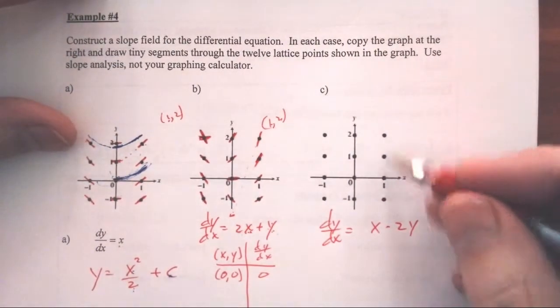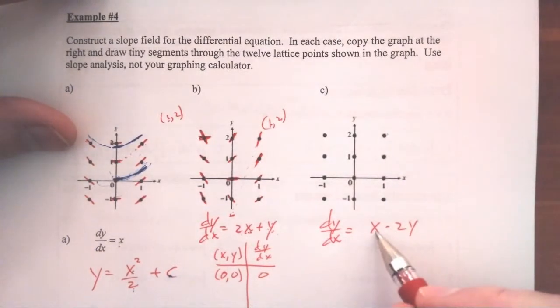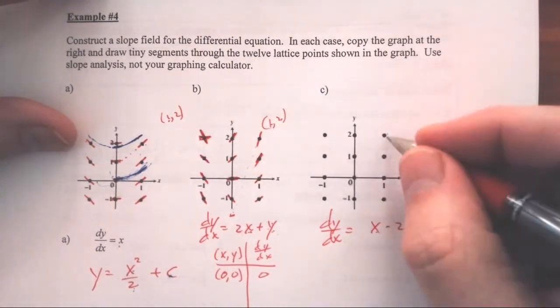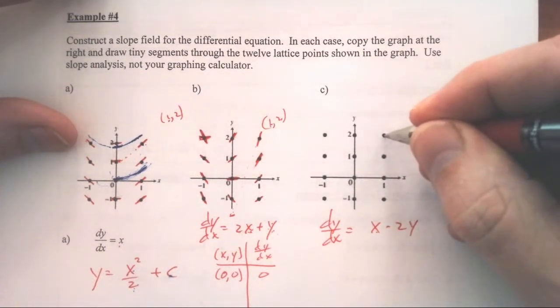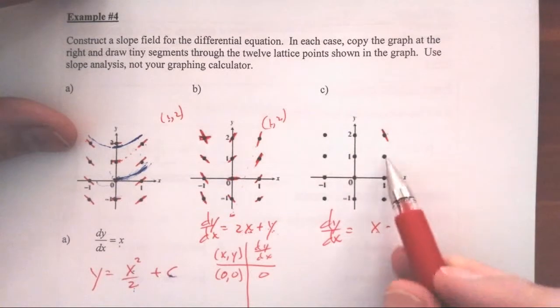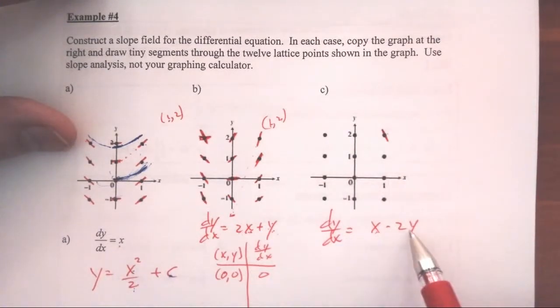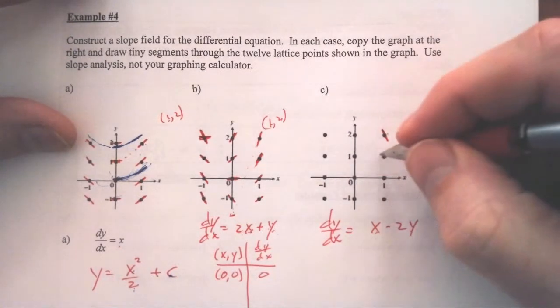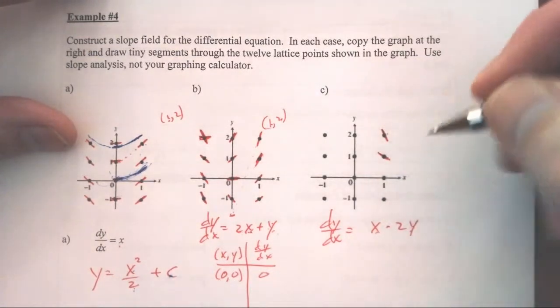Okay, I'm just going to start up here. At 1, 2, put in 1, I get 1. Put in 2, I get minus 4. Negative 3, so pretty steep and negative. At 1, 1, I get 1 minus 2, negative 1. Not as steep, but still negative.